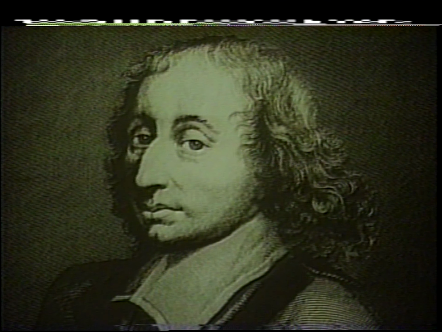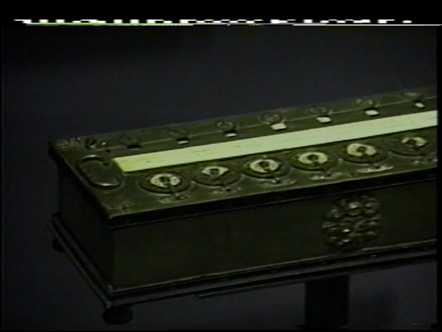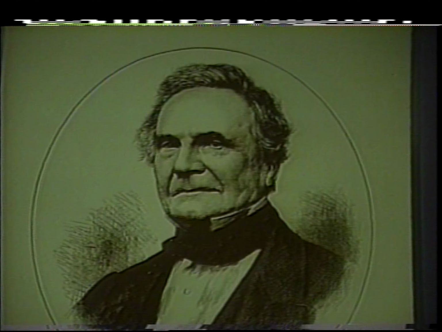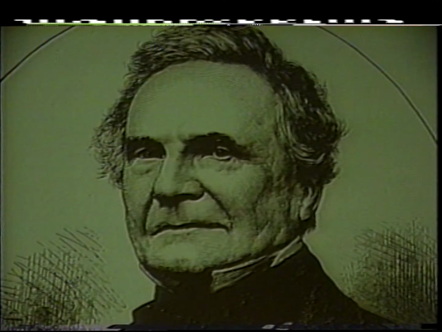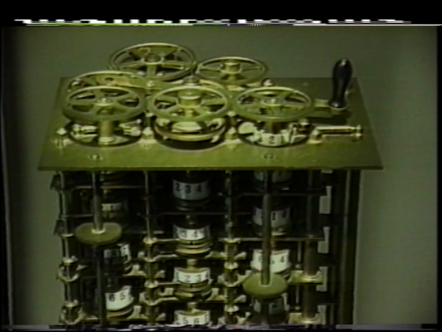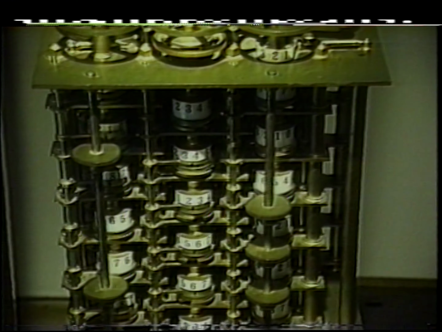Since early times, people have had to deal with data and numbers, and have continually sought ways to make this work faster and easier. In the 1600s, Blaise Pascal invented the Pascaline, which could add, subtract, and keep totals. The process of automatic calculation was greatly enhanced by Charles Babbage, who in 1822 invented the difference engine, which would do more complex calculations.